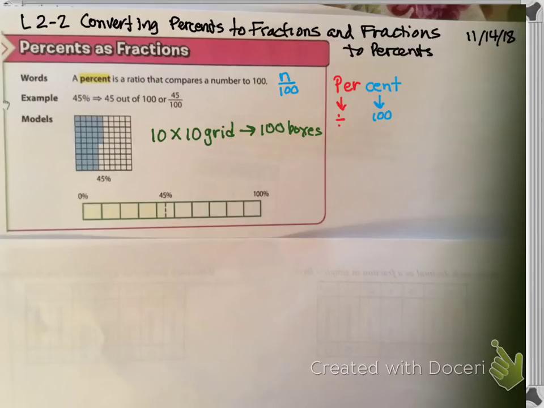Now we can also do that with a bar diagram. And a bar diagram, we have 1, 2, 3, 4, 5, 6, 7, 8, 9, 10 equal-sized bars. They go from 0 to 100%, so each one would equal 10%. If we want to visualize what 45% is, we're going to cover up 4 of the boxes and then half of a fifth one, and that would be 45%.